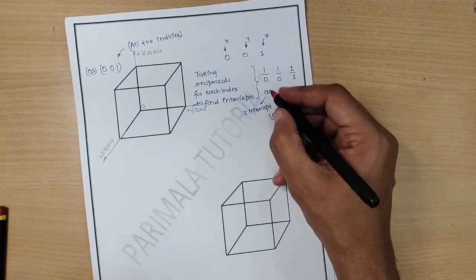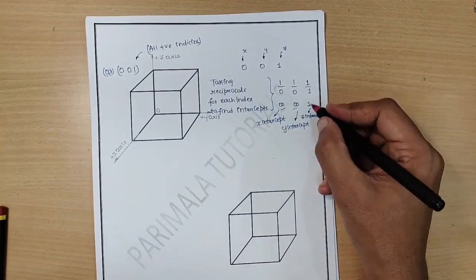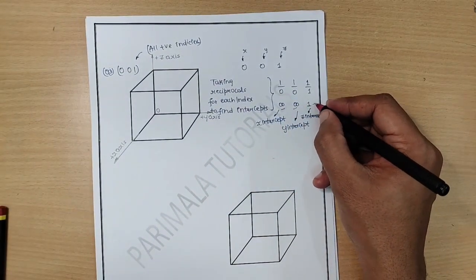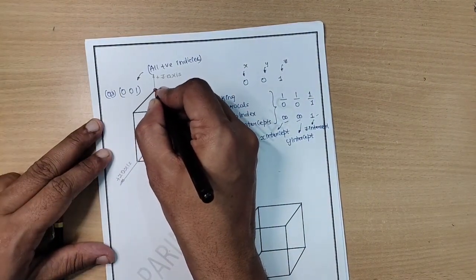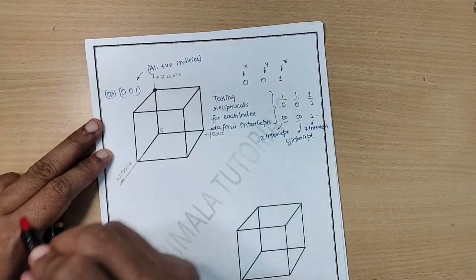Now, to draw the plane, infinity keep it at last, infinity keep it at last. Along the z-intercept, along the z-axis, there is a 1 value. From here to here, each unit set is 1 unit. Let us shift the point. Let us show the point here.